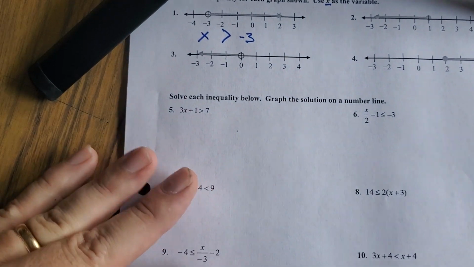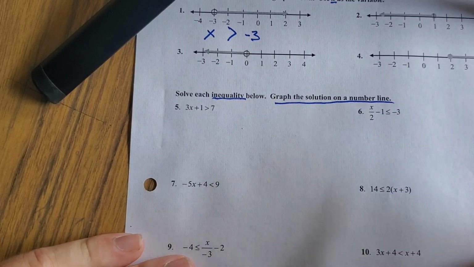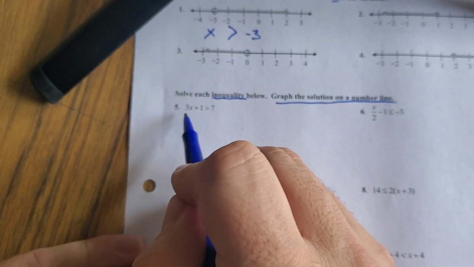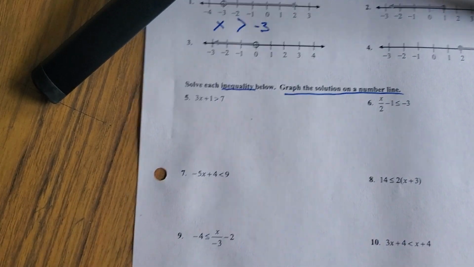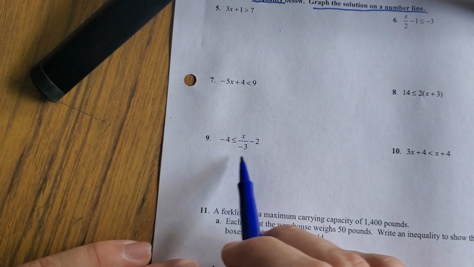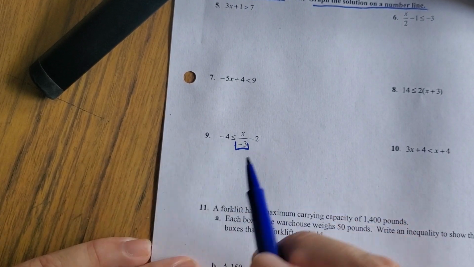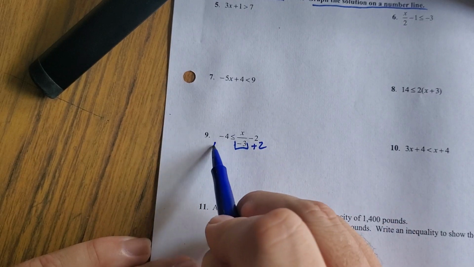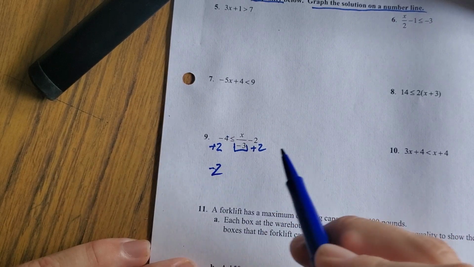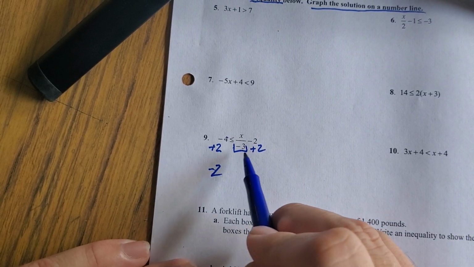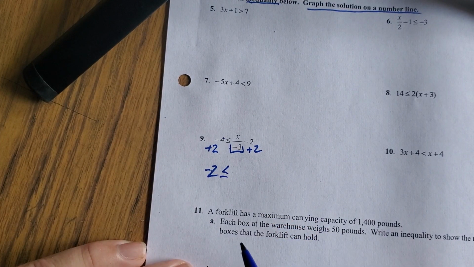On this next section, you have to solve the inequality and graph the solution on a number line. So just like the notes, let me find one with a negative. I'll do number 9. It's probably the most difficult. Okay, I have to isolate the term with a variable. I'm subtracting 2, so I have to add 2. Negative 4 plus 2 is negative 2. I did not multiply or divide by a negative number. I added 2, so I don't change the inequality.